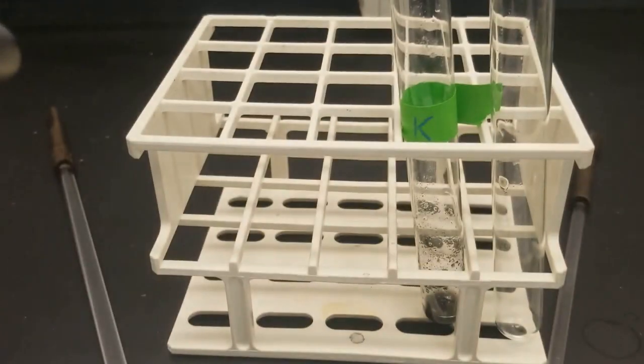And we can see here we have the formation of some kind of black precipitate. Think about what that means.